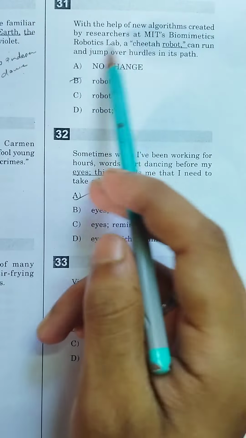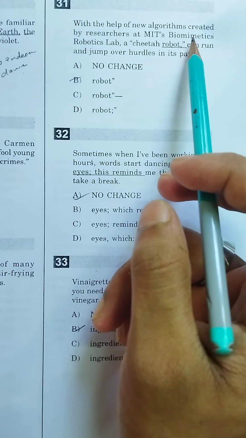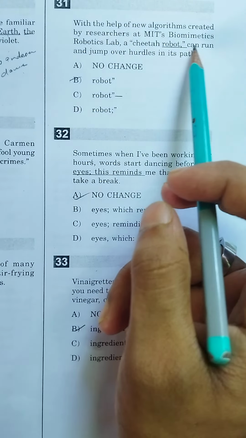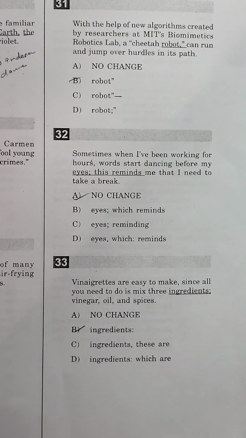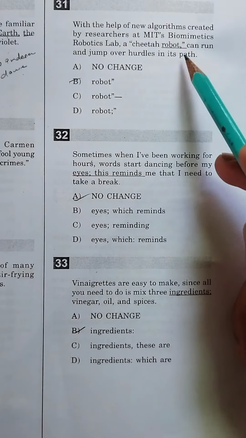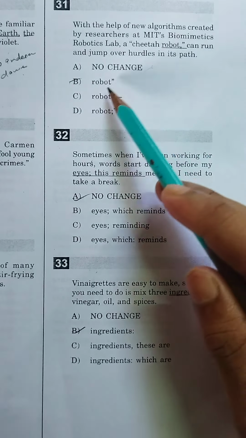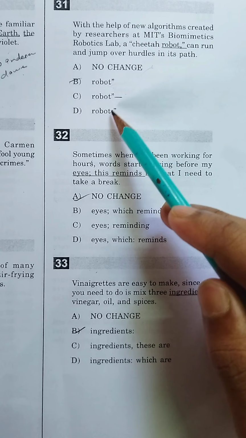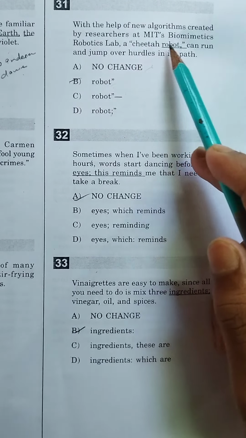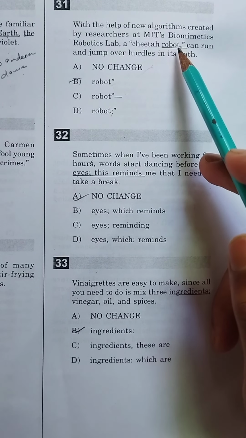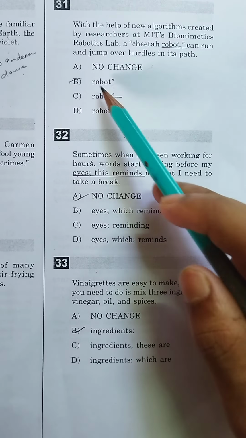In question 31: with the help of a new algorithm created by researchers at MIT's biomimetic robotics lab, a cheetah robot can run and jump over hurdles in its path. Actually, there is a comma, and that is not the right use of a comma here, so Alpha is wrong. In Bravo there is no comma, so Bravo is right. There is no need for a dash or semicolon here. This is the subject, so we can't use any punctuation after the subject. So Alpha, Charlie, and Delta are wrong and Bravo is right.